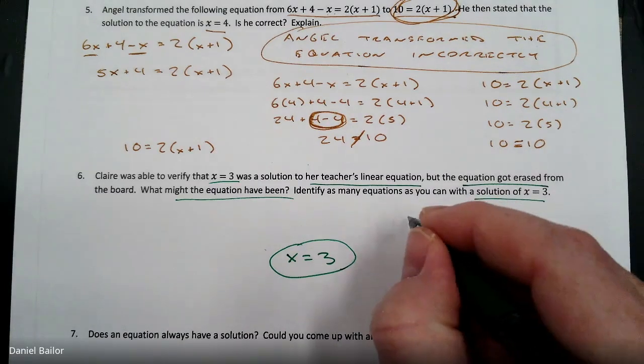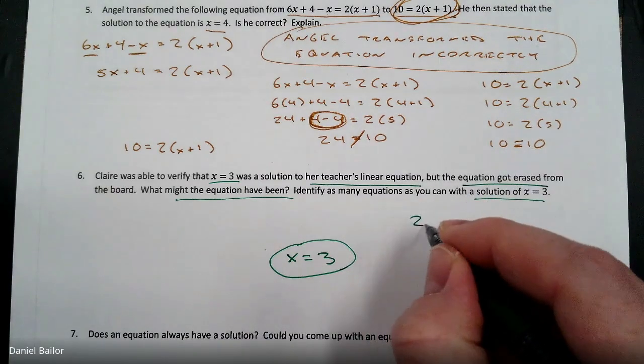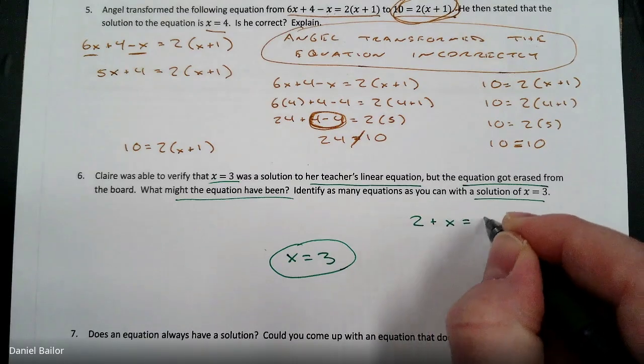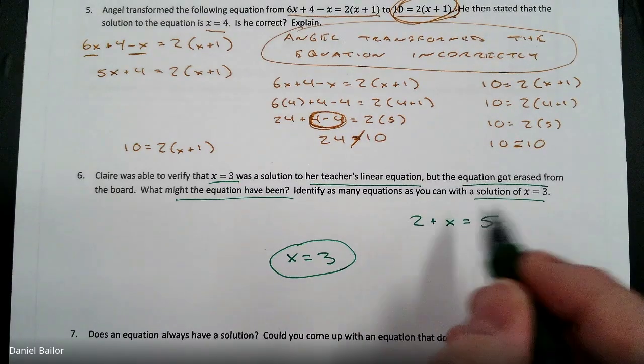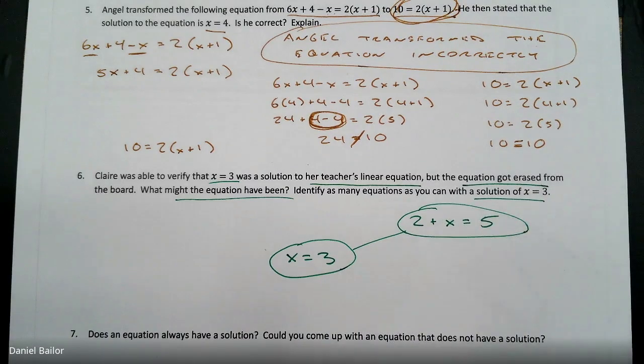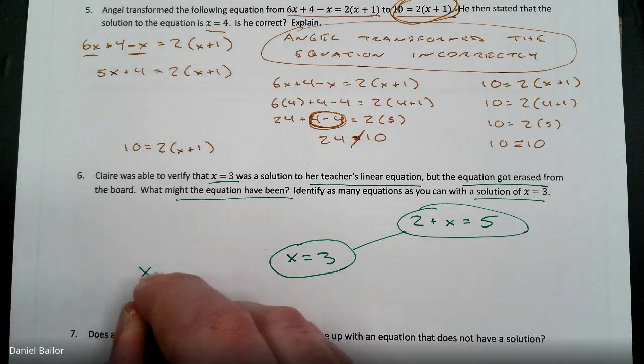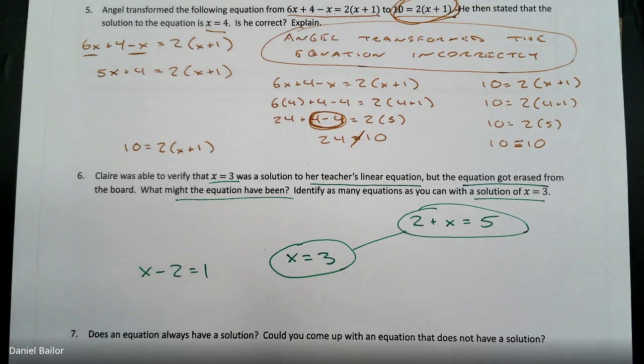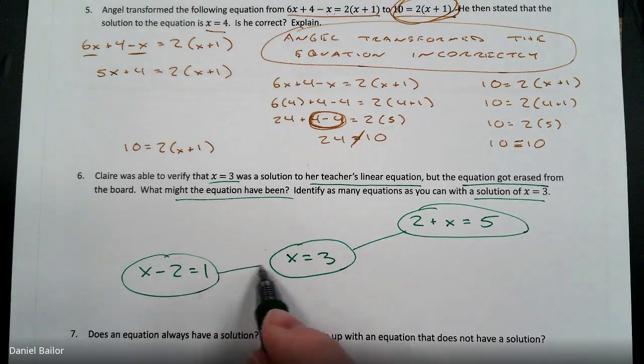Well, I can say something as simple as 2 plus x equals 5, because x equals 3 works for that one. Or you can say x minus 2 equals 1. That also works when x equals 3.